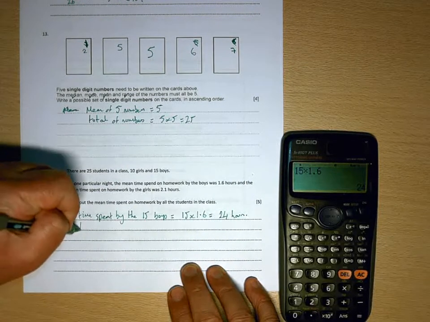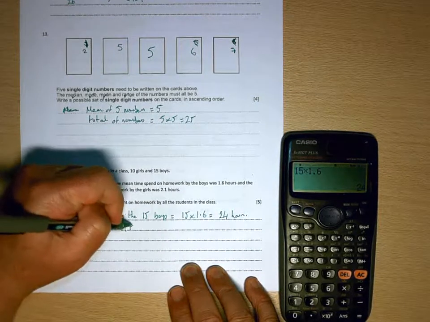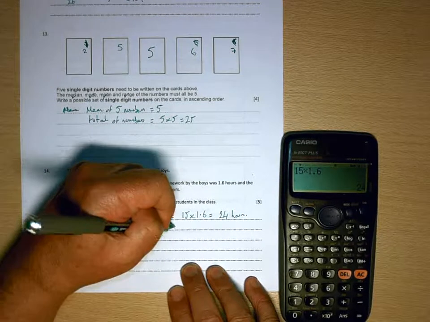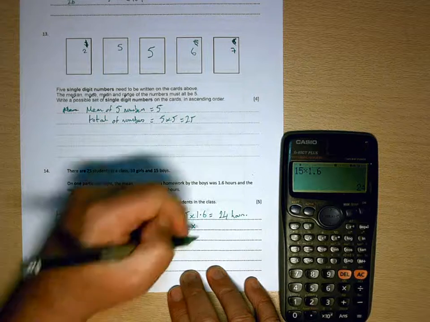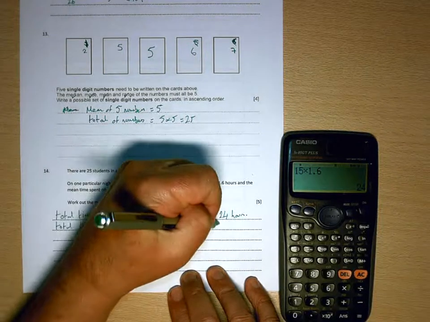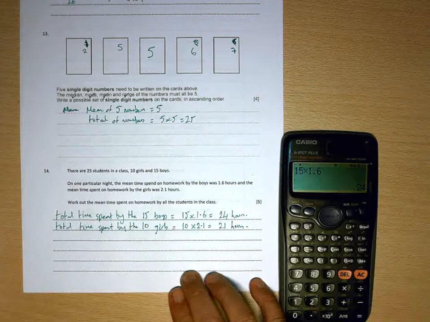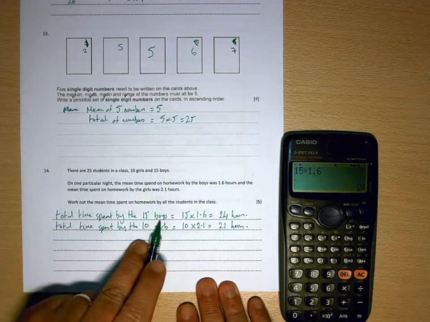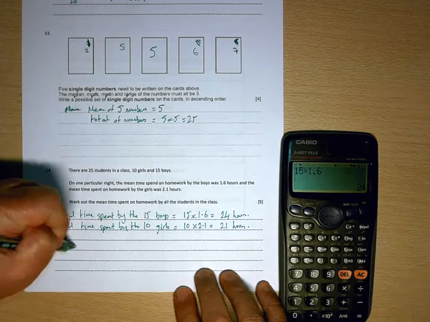Then the total time spent by the 10 girls will be 10 lots of 2.1, which is 21 hours. So now I can find the total time by all the children in the class.